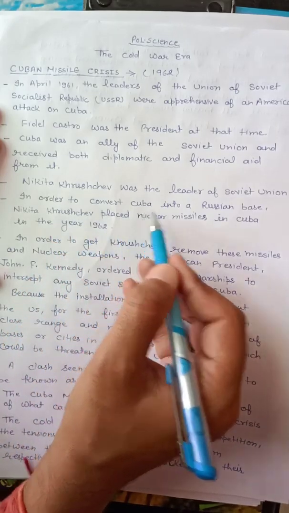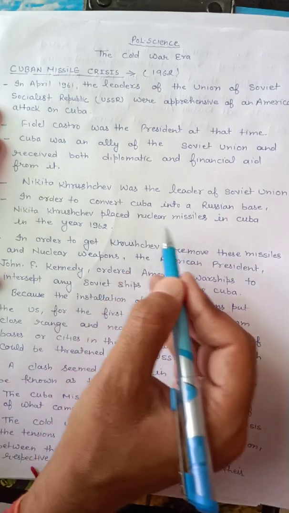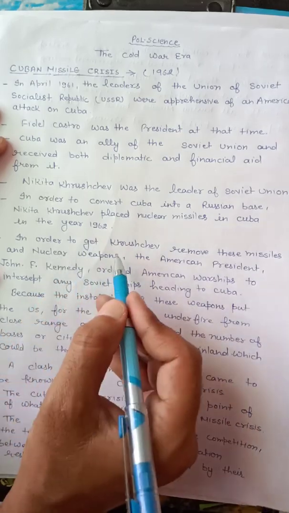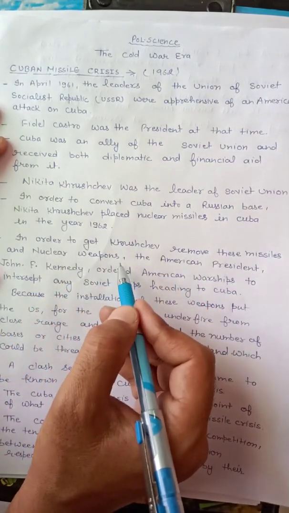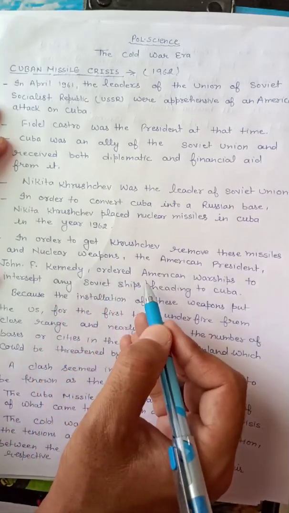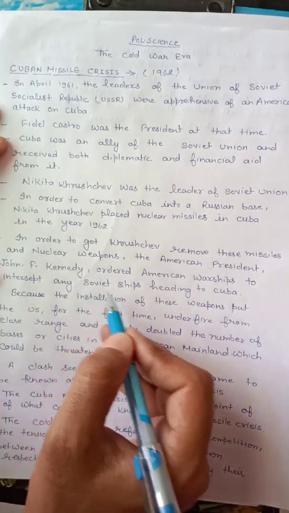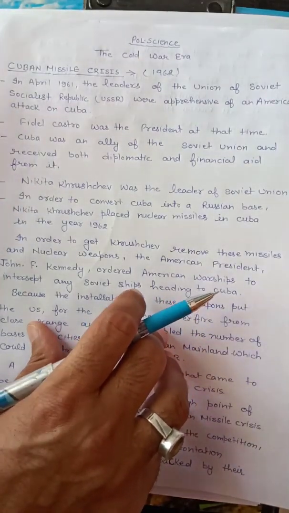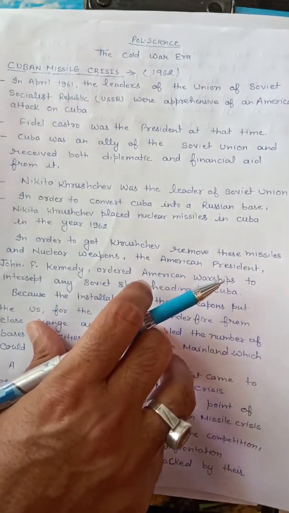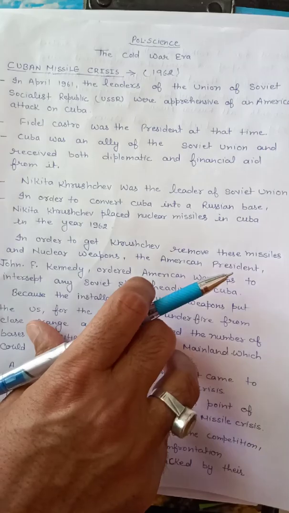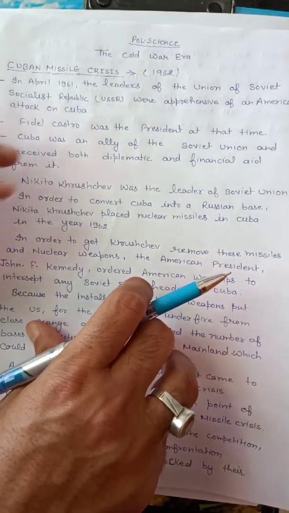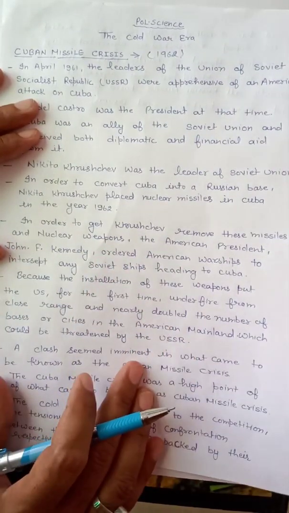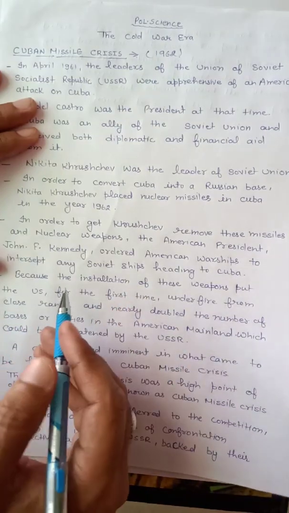In order to convert Cuba into a Russian base, Nikita Khrushchev placed nuclear missiles in Cuba in the year 1962. In order to get Khrushchev to remove these missiles and nuclear weapons, the American President John F. Kennedy ordered American warships to intercept any Soviet ships heading to Cuba. There was tension in the mind of John F. Kennedy that it was the first time America was under the reach of nuclear weapons, because the USSR had set up nuclear missiles in Cuba. So he ordered the American army to stop the ships of the USSR.